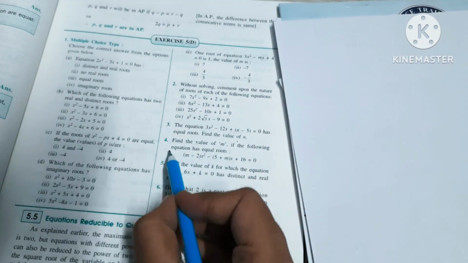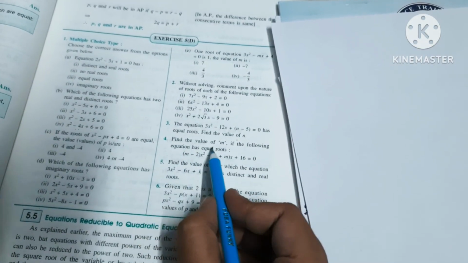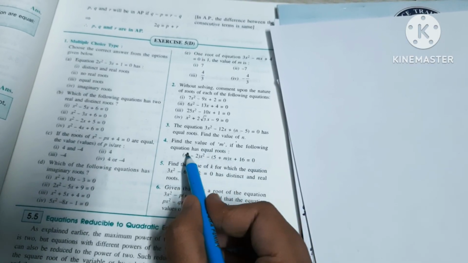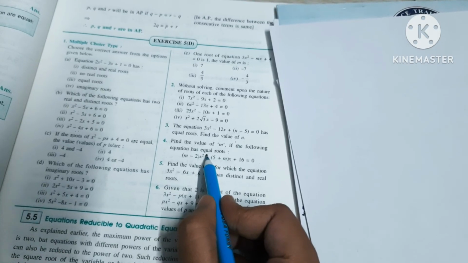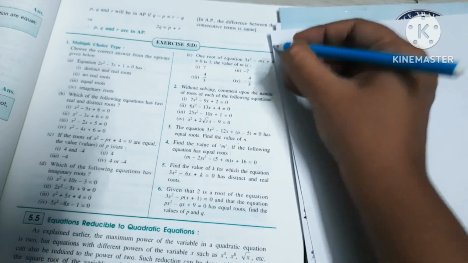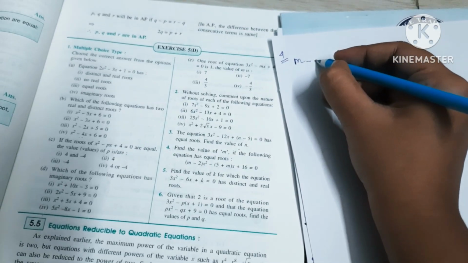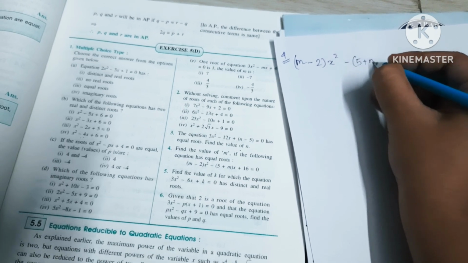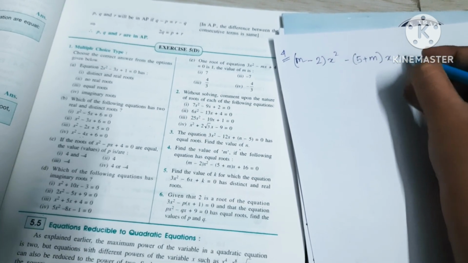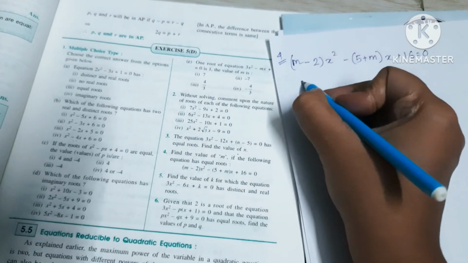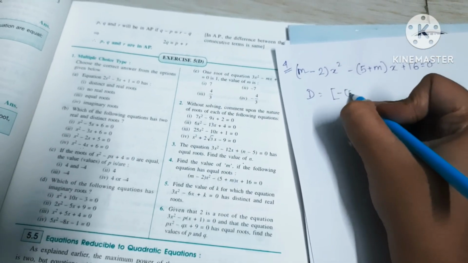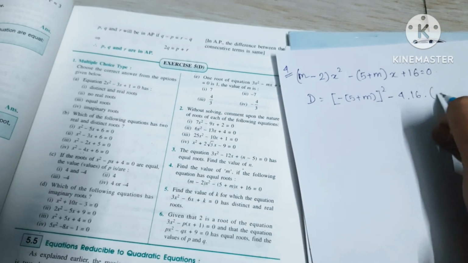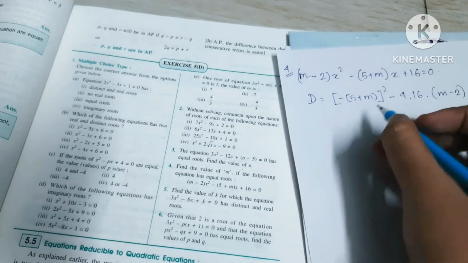Now see the next problem, problem number 4. Find the value of m if the following equation has equal roots. So there, see, m minus 2 x square minus m plus 5 x plus 16 equal to 0. Now D equal to minus 5 plus m square minus 4 into 16 into m minus 2. Okay, and that will be equal to 0.